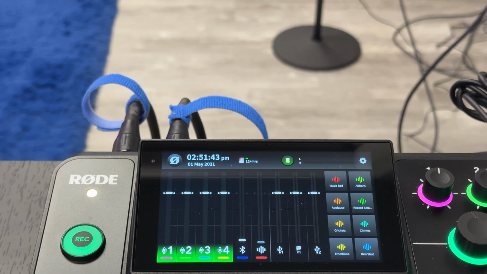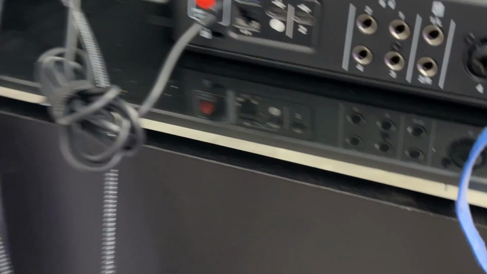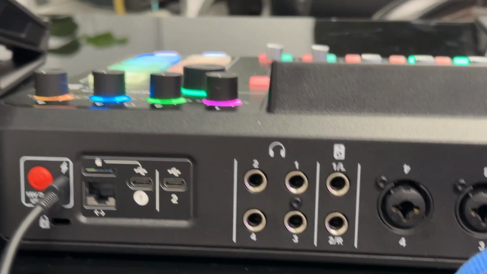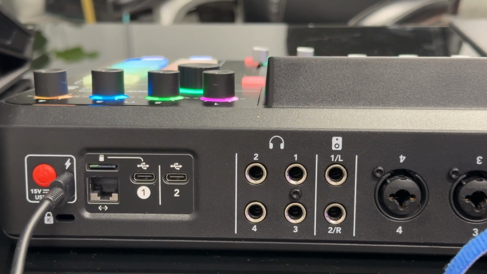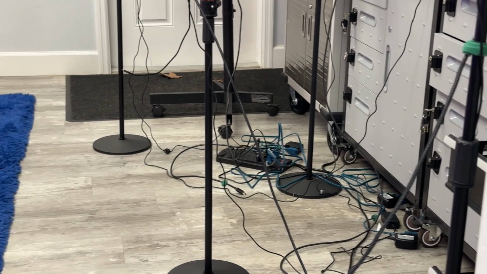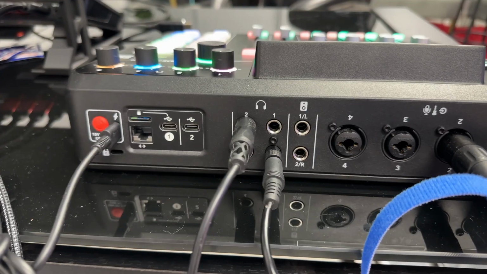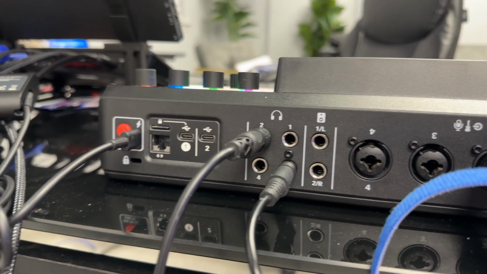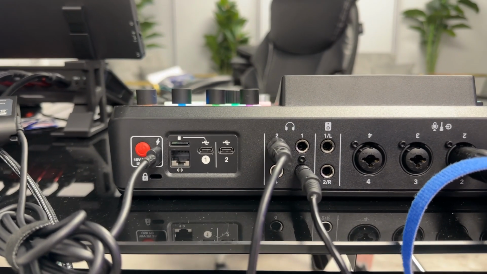Next, over here, where you can see the headphone outputs 1 through 4, I'm going to connect each one to the specific camera that I want to connect it to. All right, so I'm back, and as you can see, I went ahead and plugged in the cables.